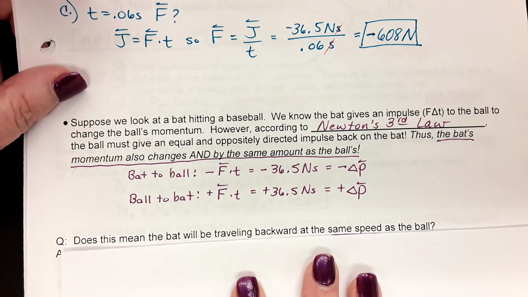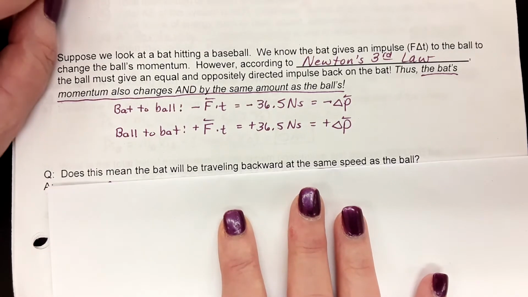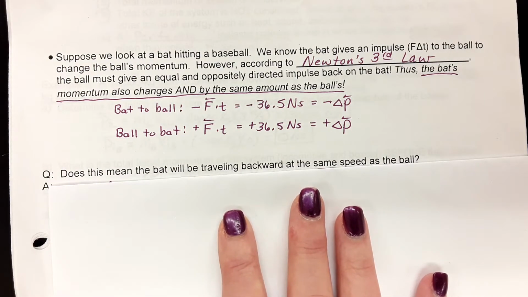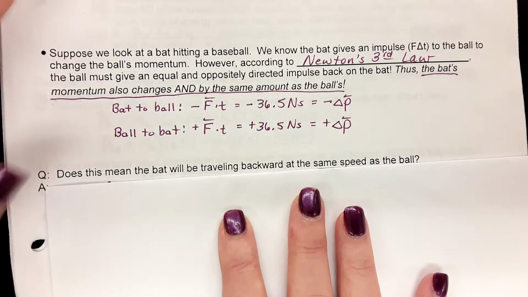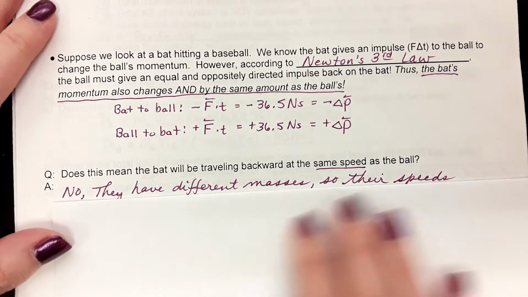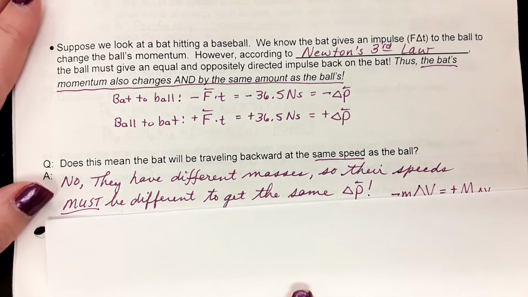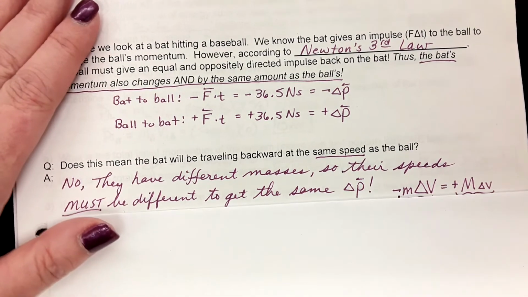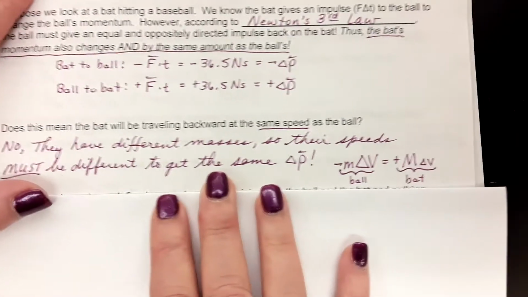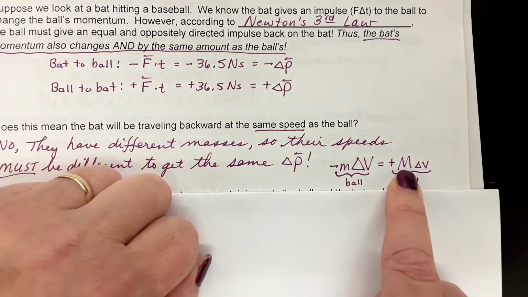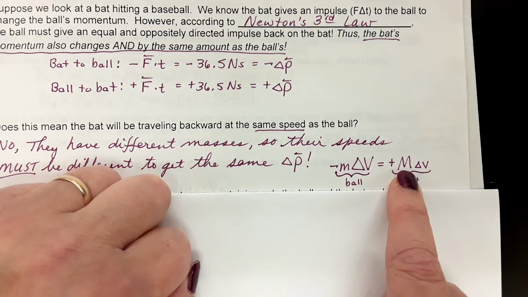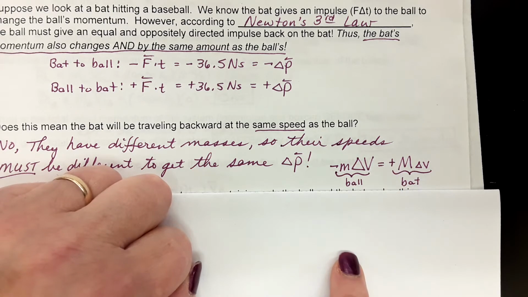Now, does this mean that the bat will be traveling backward at the same speed as the ball? No, because they have different masses, so their speeds must be different to get the same change in momentum. In other words, their changes in momentum are the same because the impulse is the same for both.